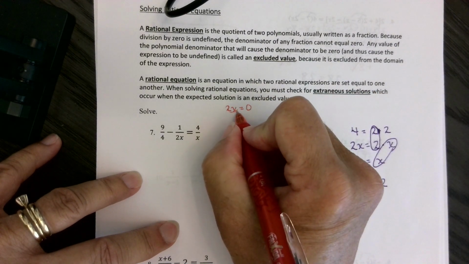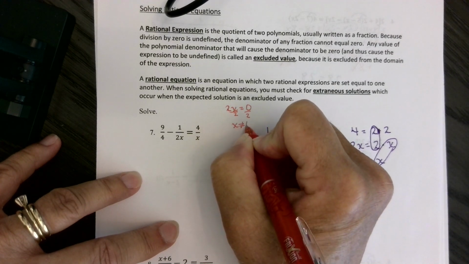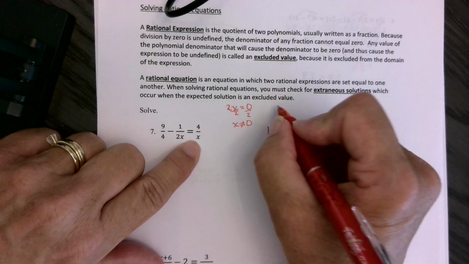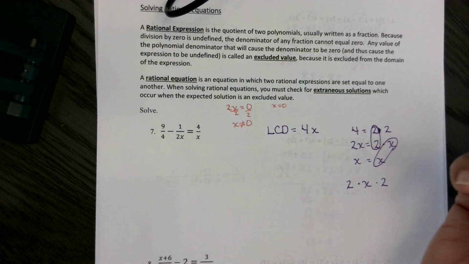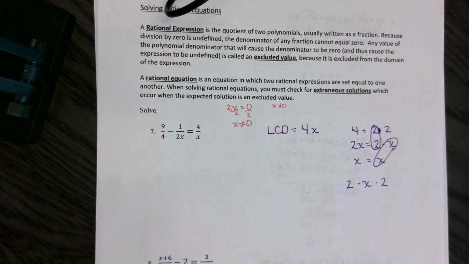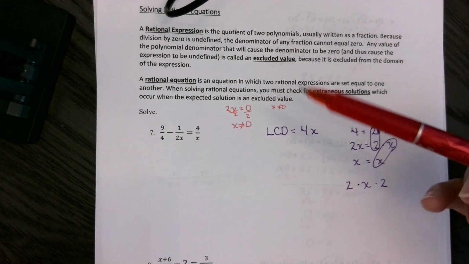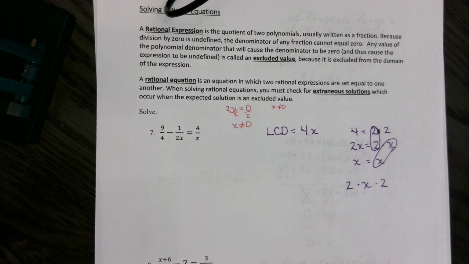Divide by 2, so x is not allowed to be 0. Same thing here; set that equal to 0, because sometimes you can have more than one value. So in these problems, x is not allowed to be 0. If our solution comes out to be 0, we've got to kick it out. That is called an extraneous solution. You did all the math right, but it's not allowed to be.